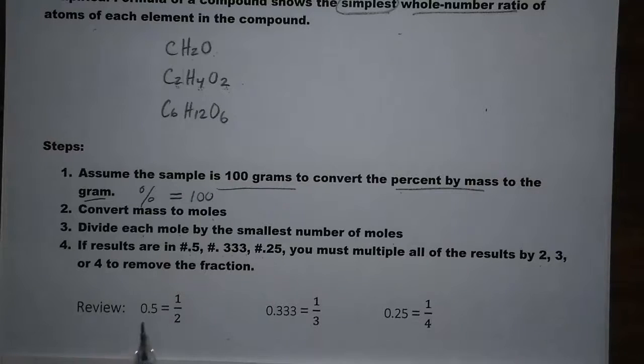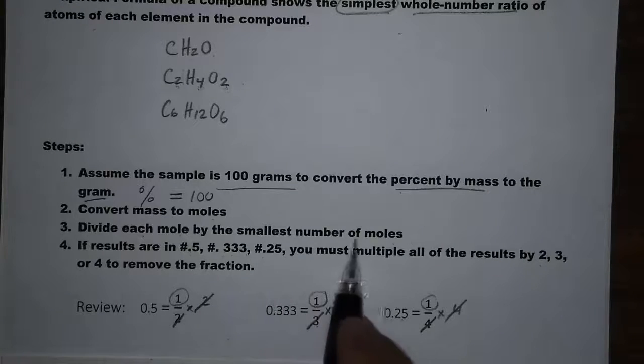How does that work? 0.5 is equal to 1/2. So you multiply that by 2. Notice how the 2 cancels out, or simplify it to give you that number. And we have 0.33 that gives us 1/3. So multiply by 3. This simplifies to 1, give us that. Notice how the 3 cancels out. Then we have 0.25, that's equal to 1/4, and we multiply that by 4. Notice how the 4 cancels out, give us that number. And we will multiply this to all of the ratios between moles.